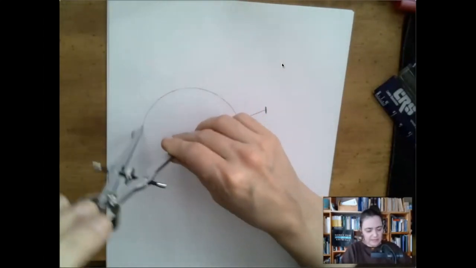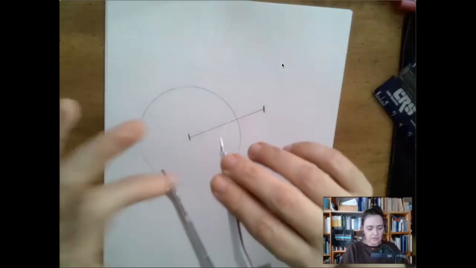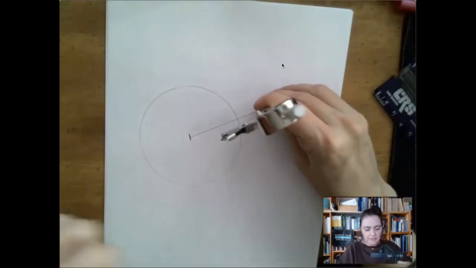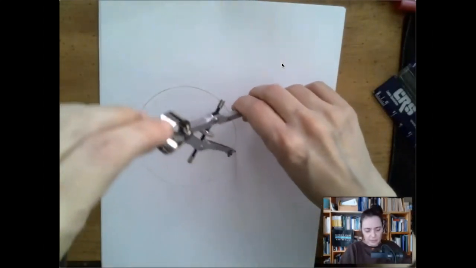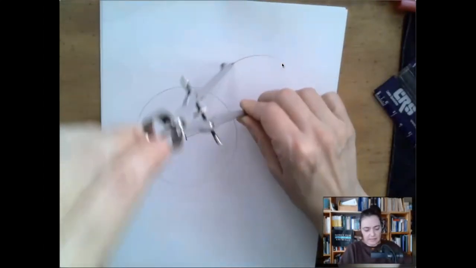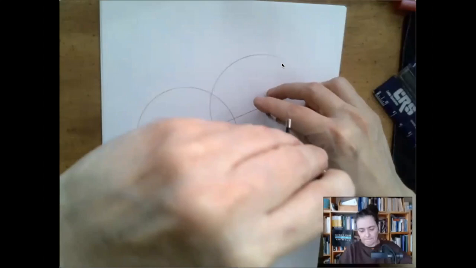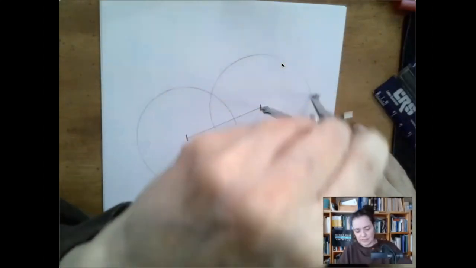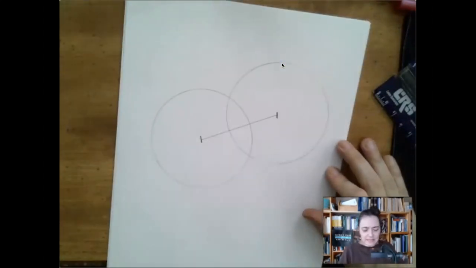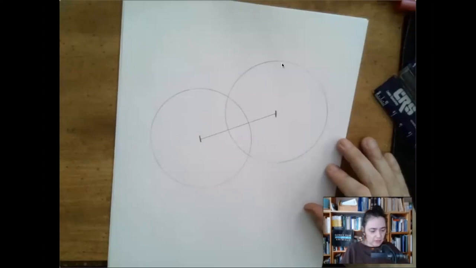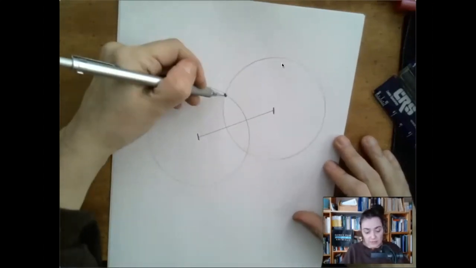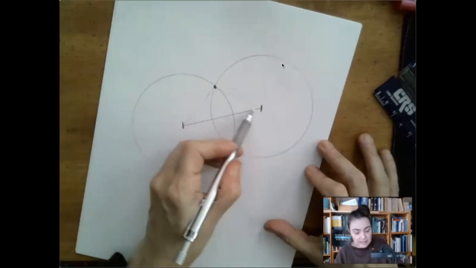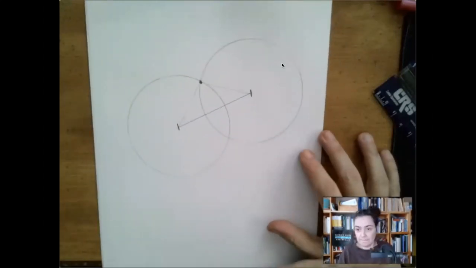And very importantly, we don't change the distance, and we stick the needle into the other endpoint and we draw a circle with the same radius. And now look at the intersection points. The intersection points are on both circles, and that means that whatever the radius was of these two circles, this distance and this distance are the same.